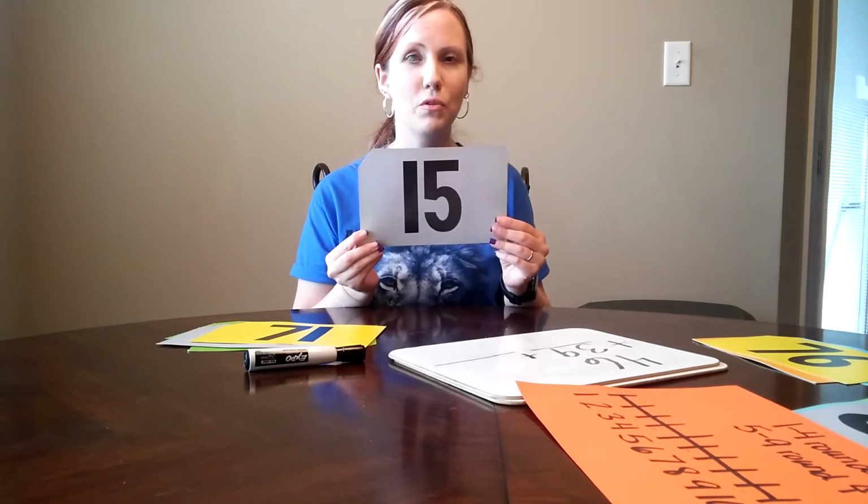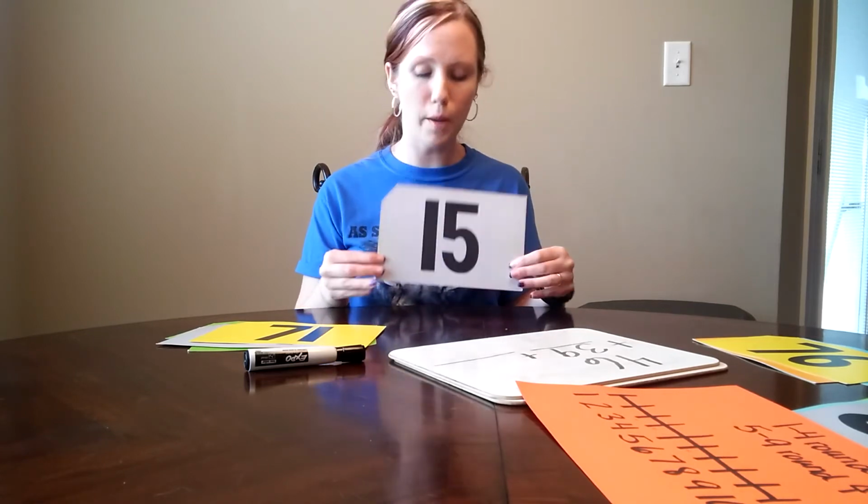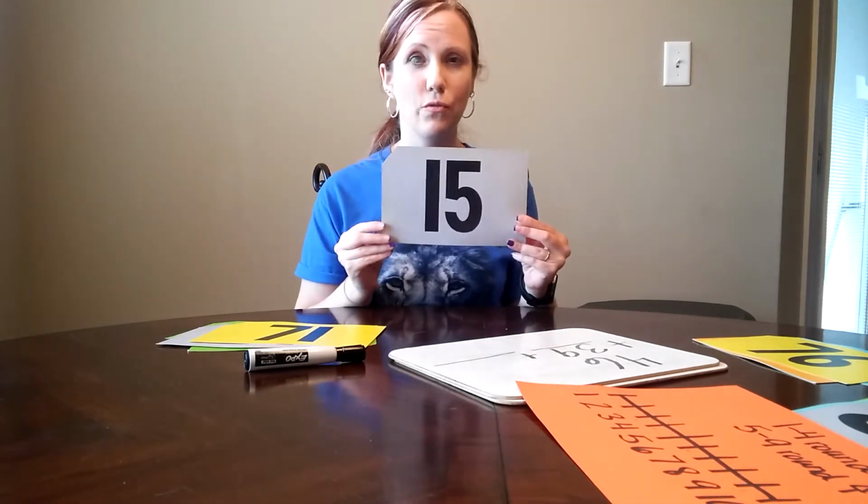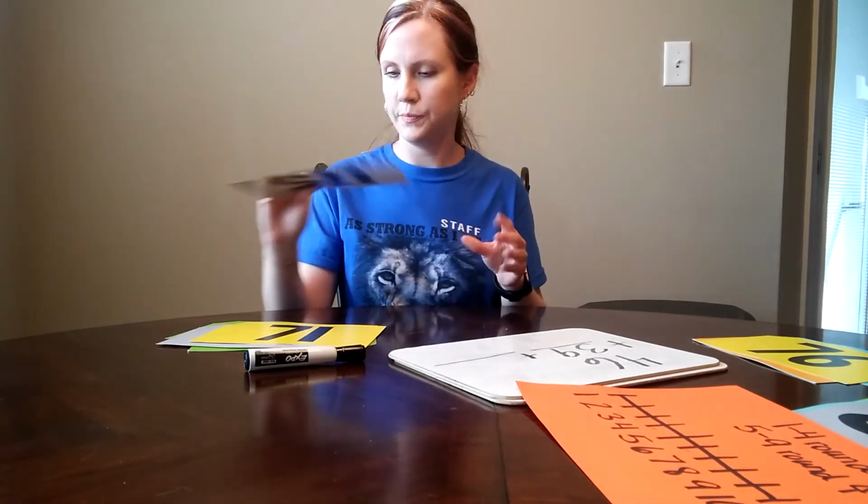And 15, again, is one of those with the 5 in the ones place. Remember, the 5 is in the middle, so you just have to know that it's going to round up. So 15 is going to round up to 20.